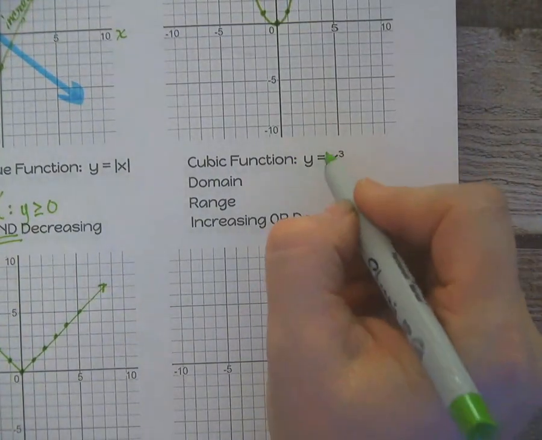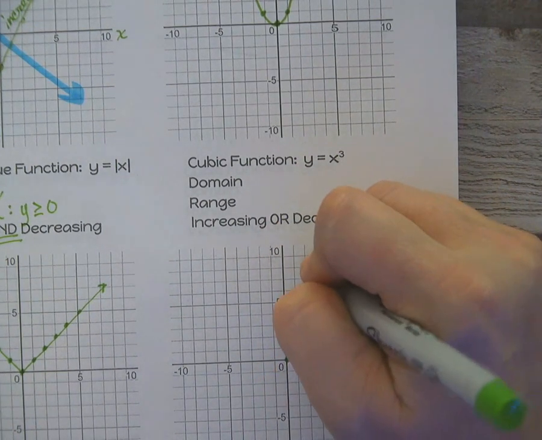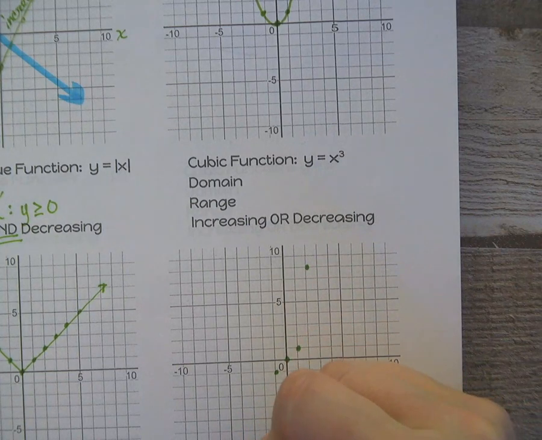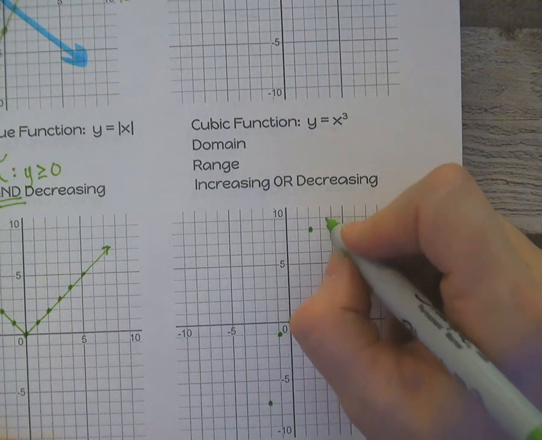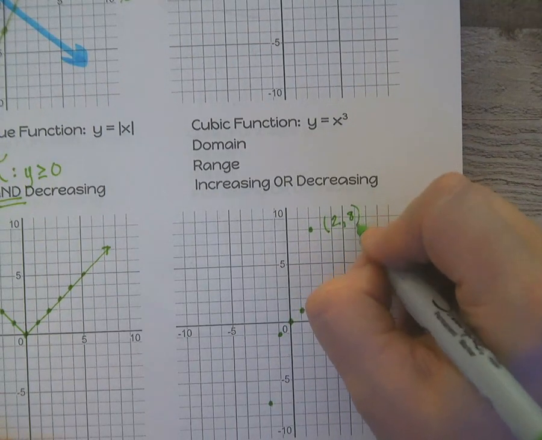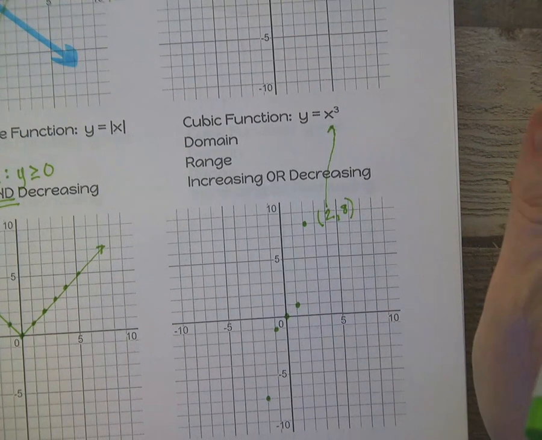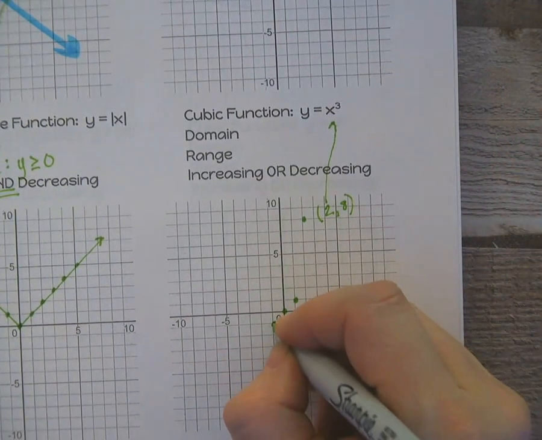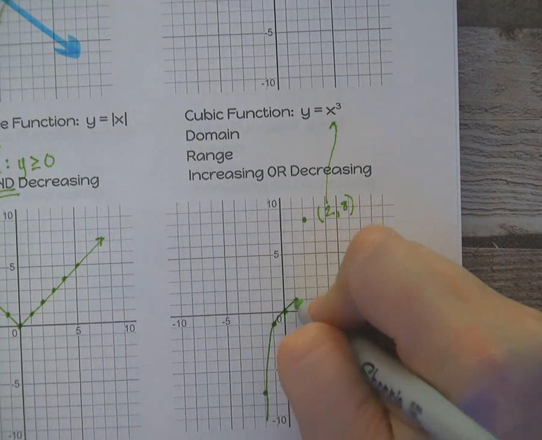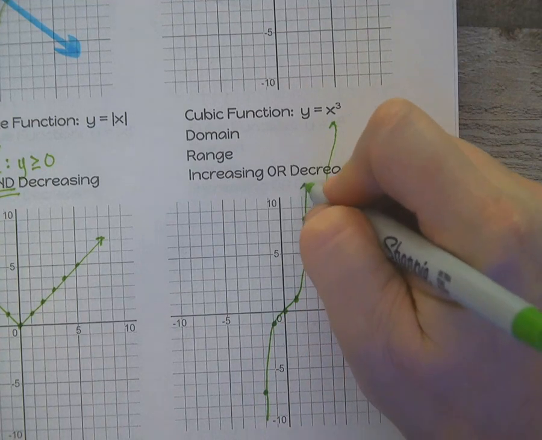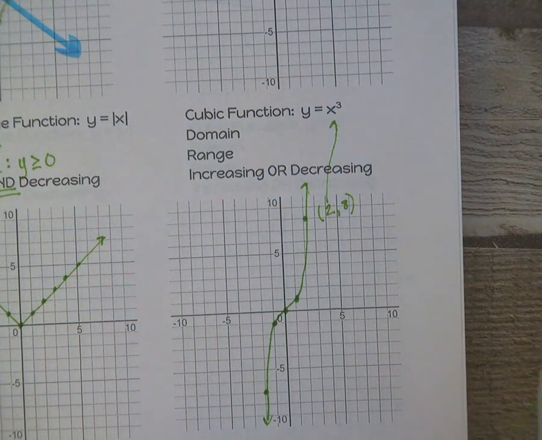The last one is a cubic function, and a cubic function is going to look like this S curve. We have the point 0, 0, 1, 1, and 2, 8, because when x is 2, 2 to the third power means 2 times 2 times 2, which is 8. Then we have -1, -1, and -2, -8. When you connect these, you can see that these are not linear. It makes kind of like this little jog. That's what all cubic functions will look like.